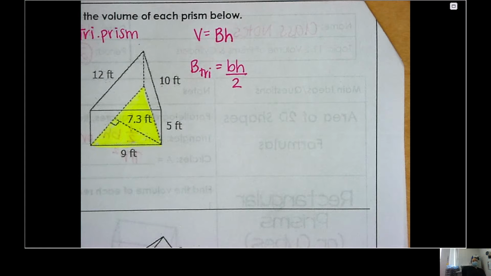what is the base of the triangle? 9 feet. Do we agree? Well, how about this?